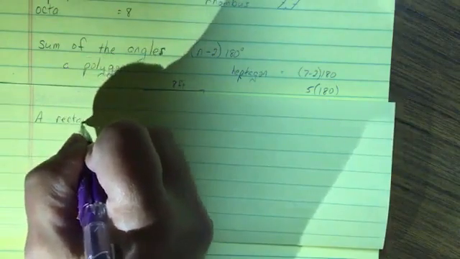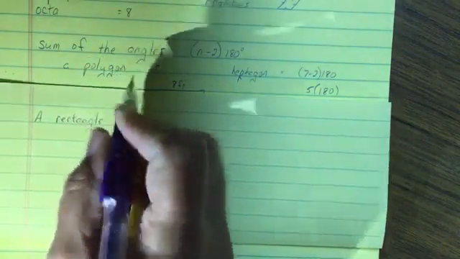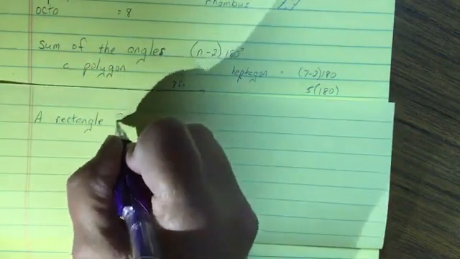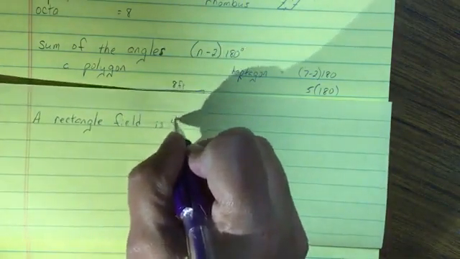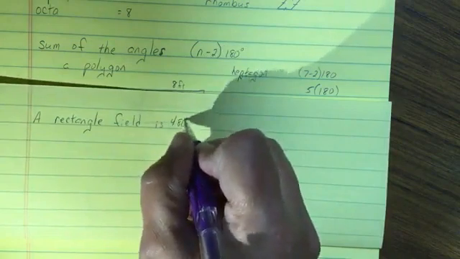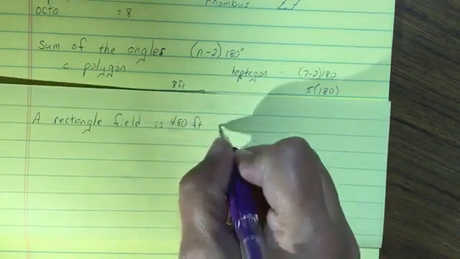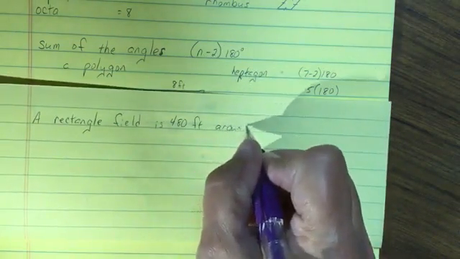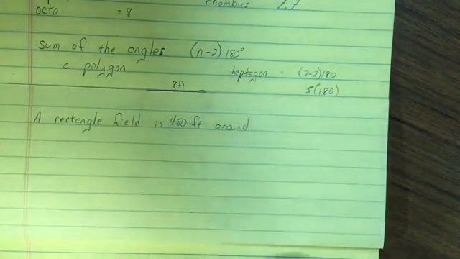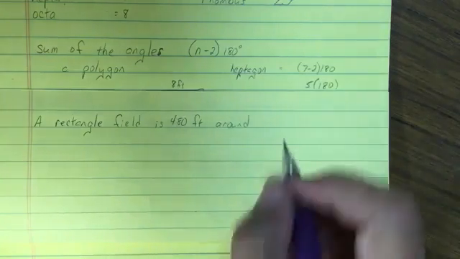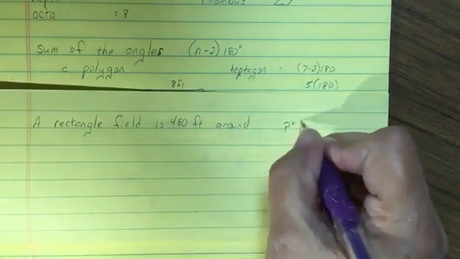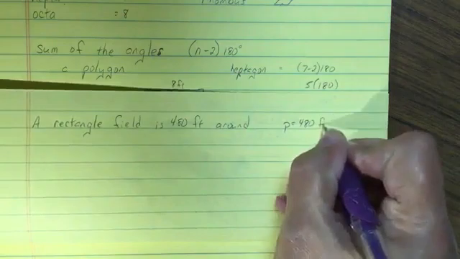All right, let's do another quickie. We have a rectangle field. I like my fields. It is 480 feet around. Well, they're saying that is a perimeter. So when we say around, it means you have to go around it. It's 480 feet. So I now know that P equals 480 feet.